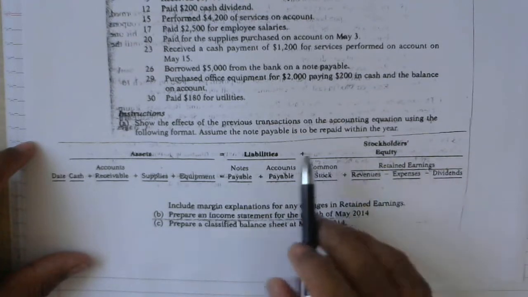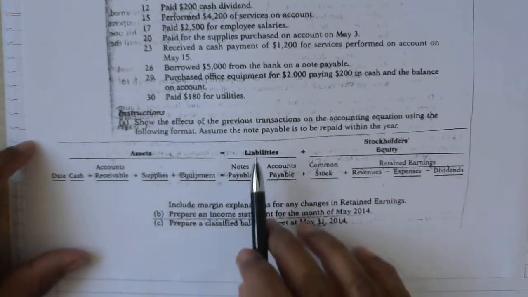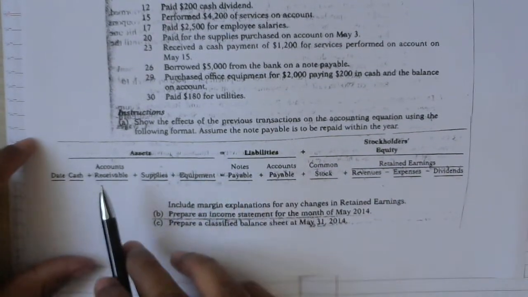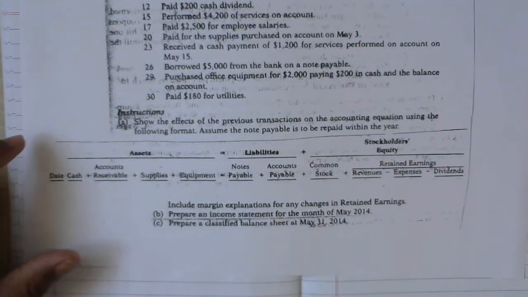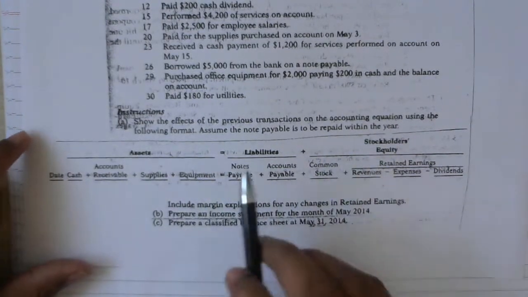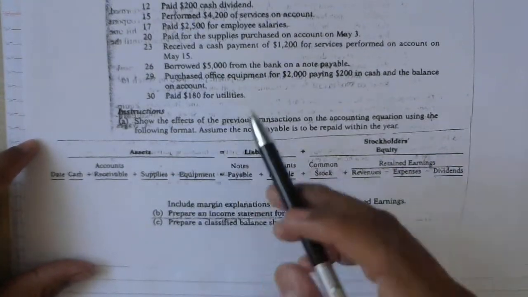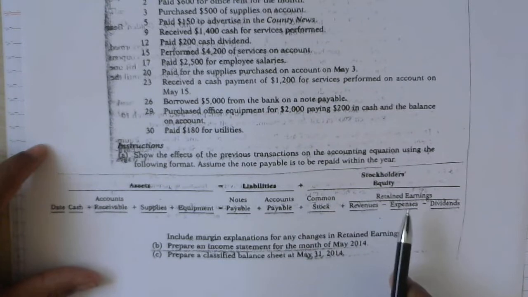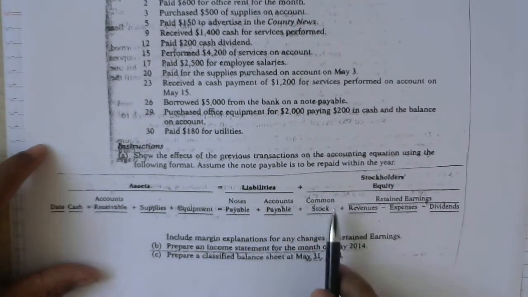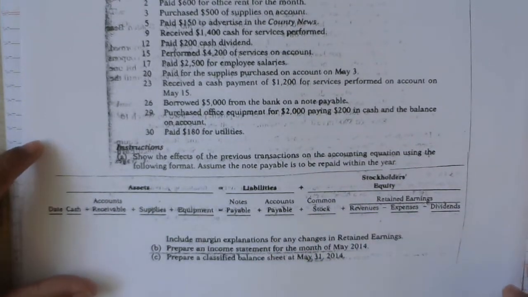So these are the further breakup of this equation, assets equal to liabilities plus stockholders equity. Now what you need to understand is how a particular transaction will impact these different accounts. To record that is what the tabular analysis is.